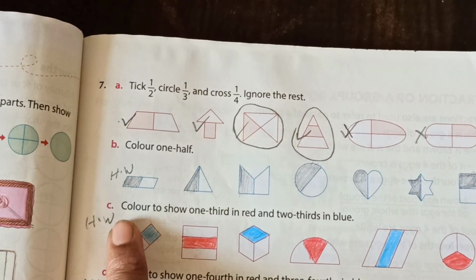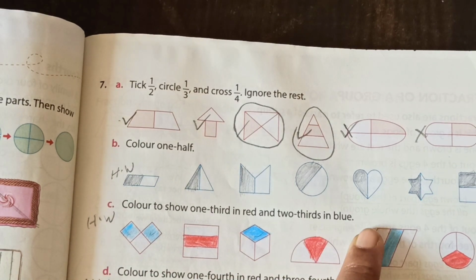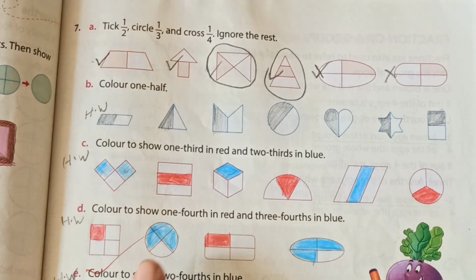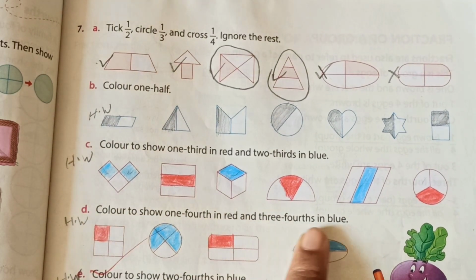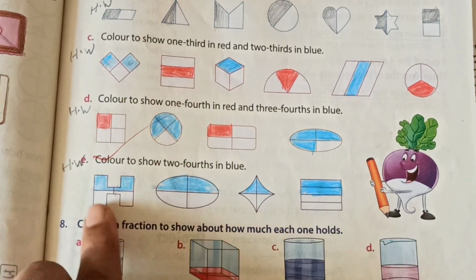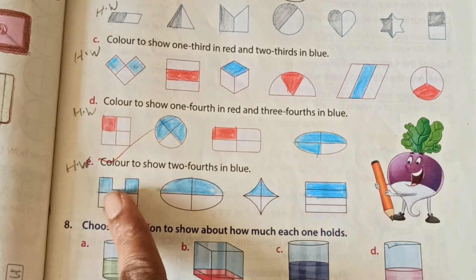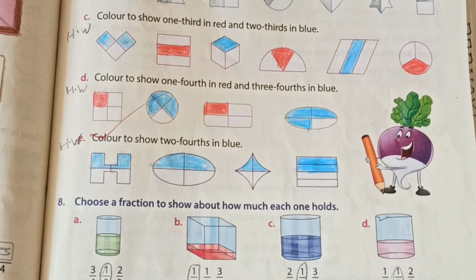And B, color 1/2, so we color 1/2 here. C, color to show 1/3 in red and 2/3 in blue. This type we color blue and red. D, color to show 1/4 in red and 3/4 in blue. Then E, color to show 2/4 in blue. So we color this, 2/4.